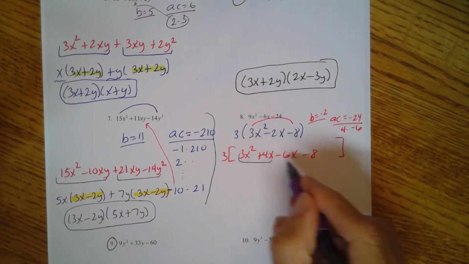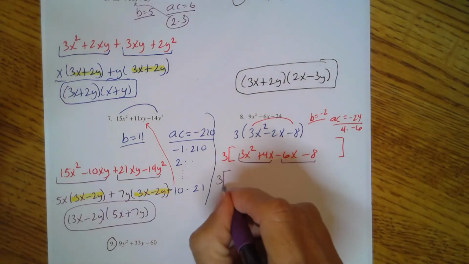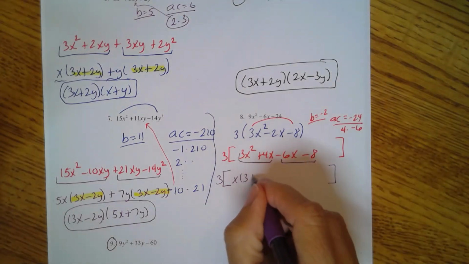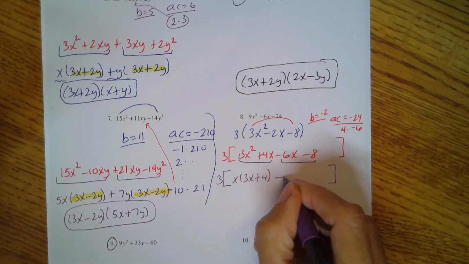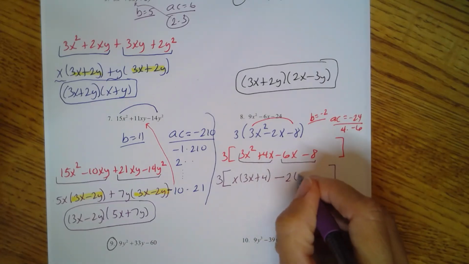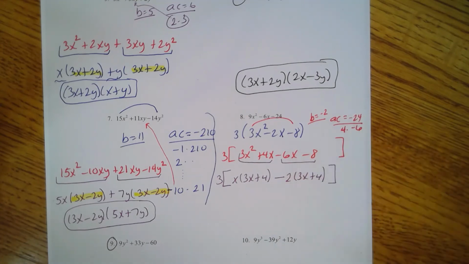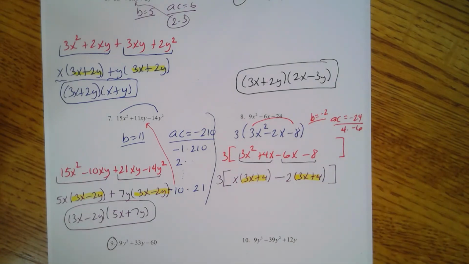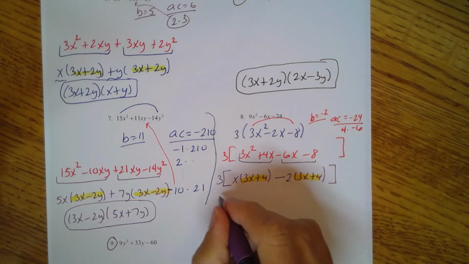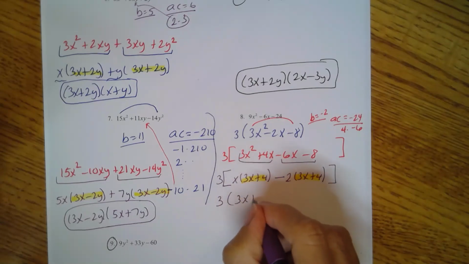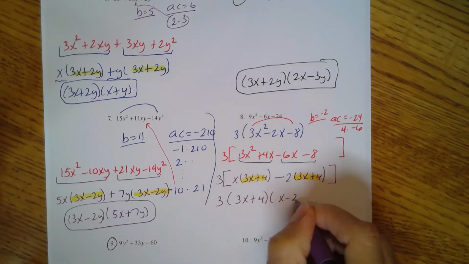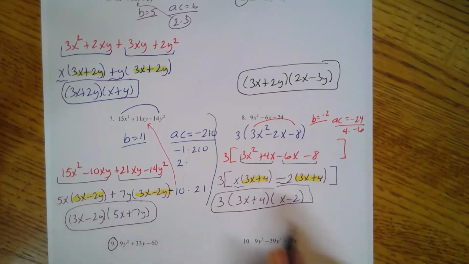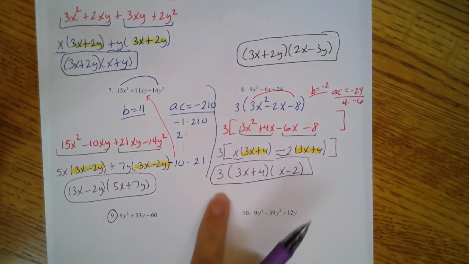So now that I have 4 terms, I'll factor by grouping, keeping the 3 on the outside, keeping brackets of everything on the inside. What's in common with the first 2 terms is an x, so I'm left with 3x plus 4. Minus, what's in common with the next 2 terms is a 2, and I'm left with 3x plus 4. Again, that sign changes because you have the minus sign in between, so you're factoring out a negative. Those are the same, so now I'm going to have my 3 on the outside. I pull out the 3x plus 4, and I'm left with x minus 2. I don't need the brackets anymore because now I have all multiplication, so I can just keep the 3 out in front.